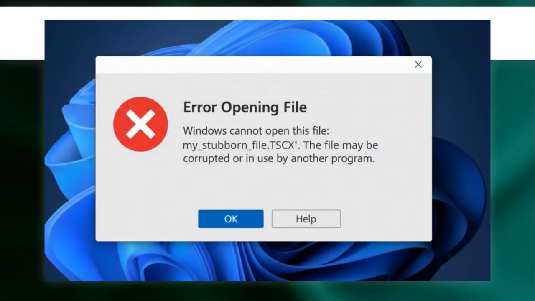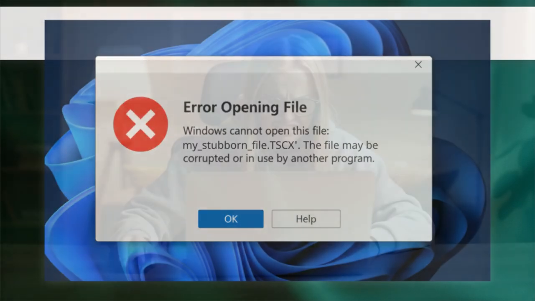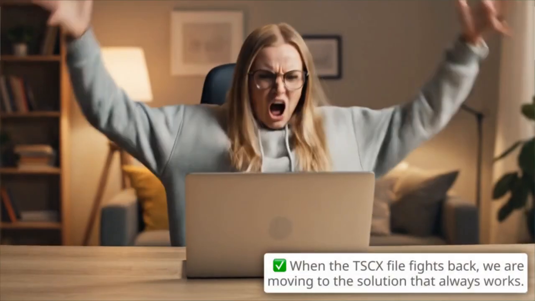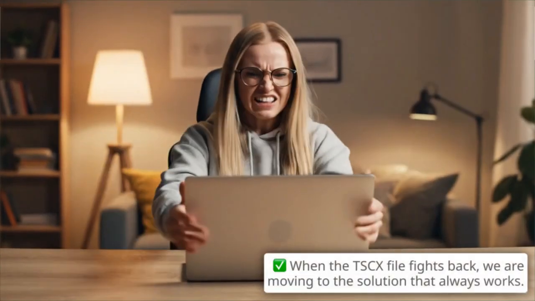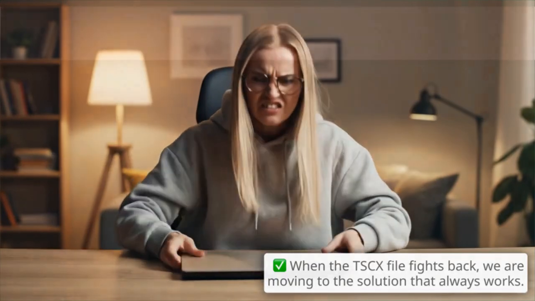If you still cannot open your TSCX file, that is okay. Why is the file failing? It's not random. Here are the most common technical factors preventing your TSCX file from opening correctly.